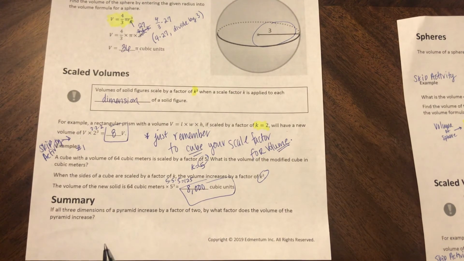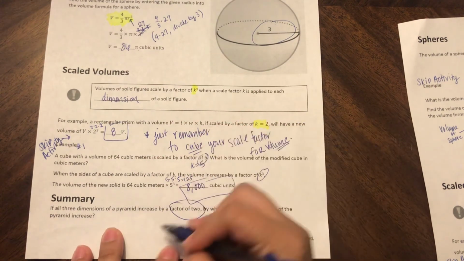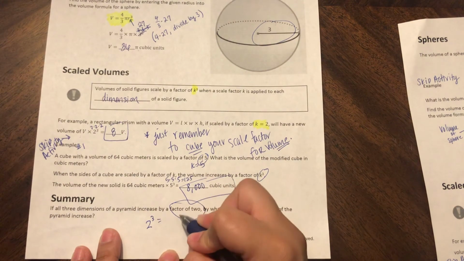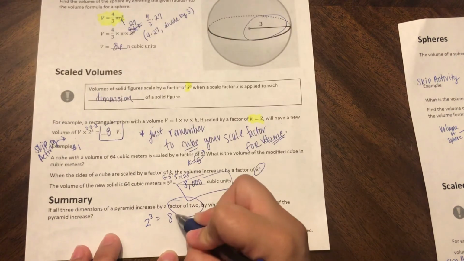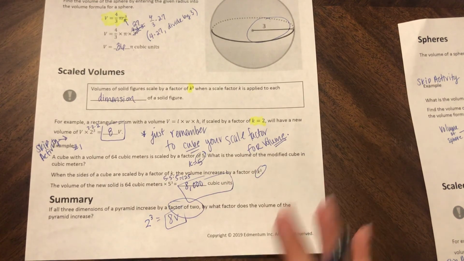And then we get to the summary. The summary says, if all 3 dimensions of a pyramid increase by a factor of 2, by what factor does the volume of the pyramid increase? We just talked about this. So if the scale factor is 2, you just take 2 and you put a 3 on it. So it's going to be 2 times 2 times 2, which is 8. So your volume is going to get multiplied by 8. So whatever the volume was, multiply it by 8.